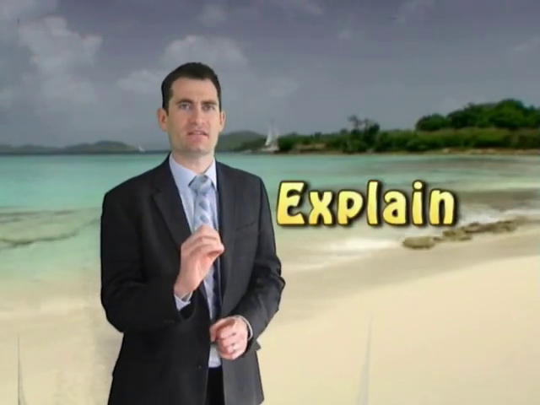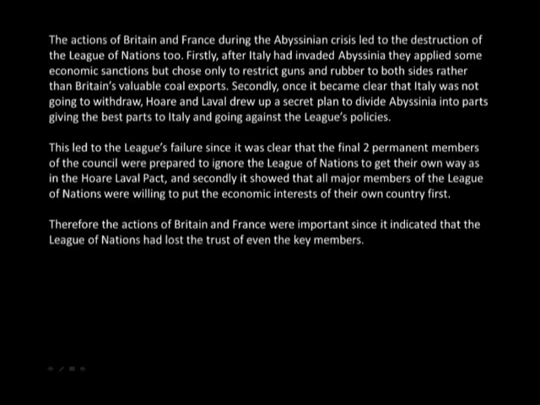And the last thing, of course, is just one reason. One reason, why was it so important? Therefore, the actions of Britain and France were important, since it indicated that the League of Nations had lost the trust of even key members.